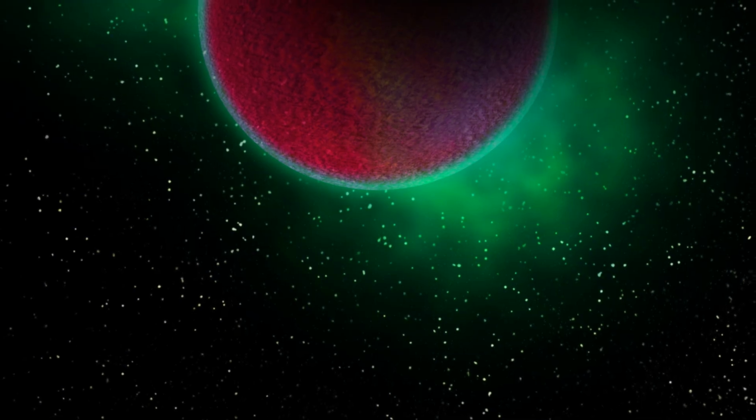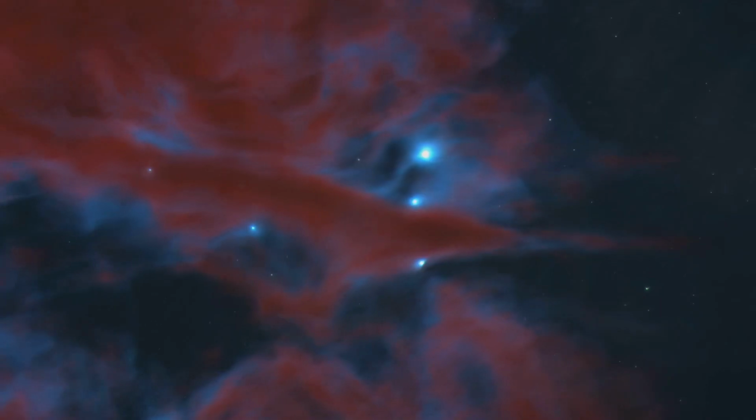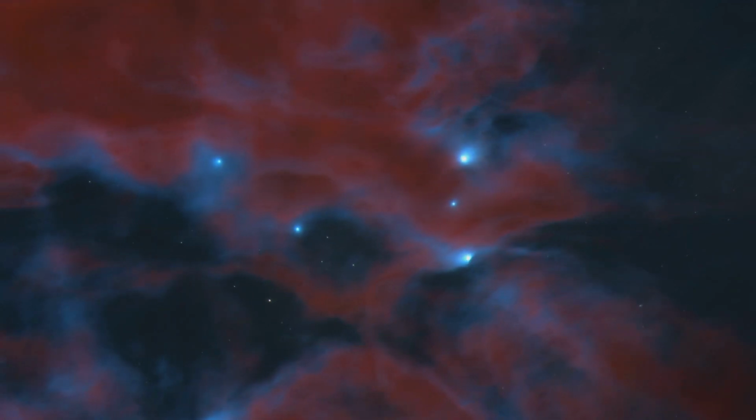Dust also makes light look redder. This is called reddening. It happens because blue light is scattered more than red light. So, objects behind dust look redder than they really are.